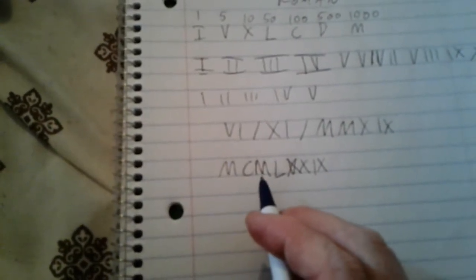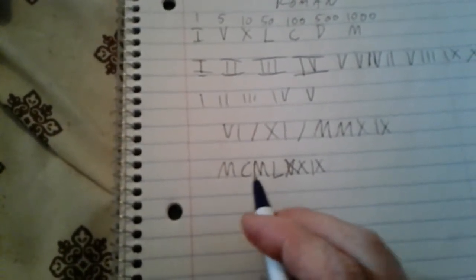So we have 1,000, 1,000 minus 100, 50 plus 20 plus 10 minus 1. So that's 1979. Little extra trivia in case you're trying to look it up or whatever.